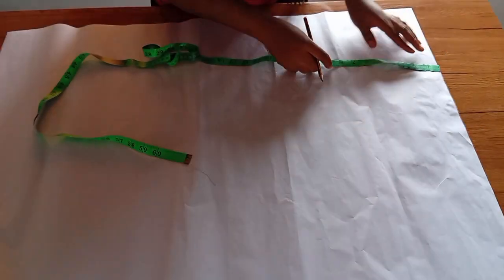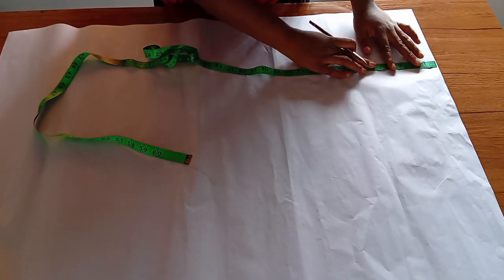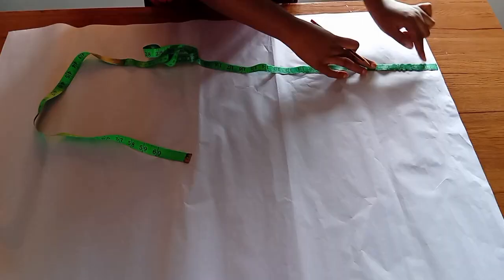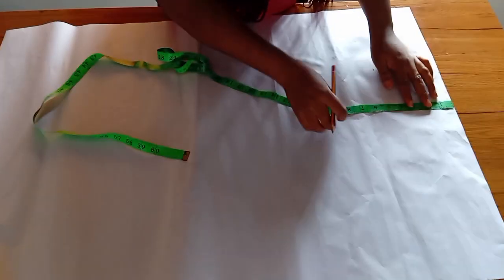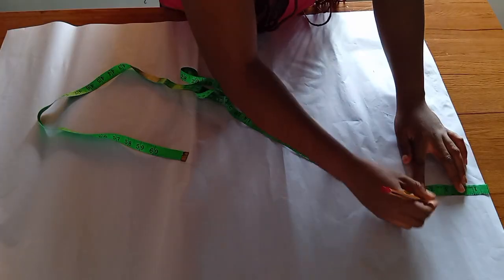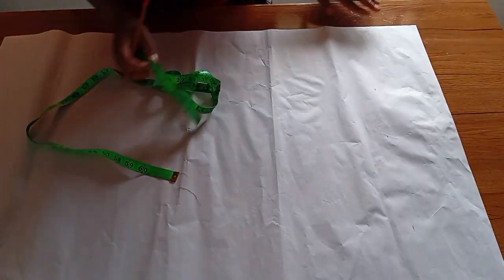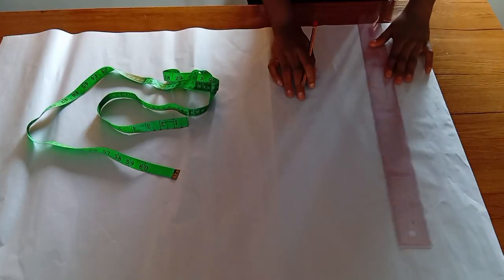Alright. So before you mark your front pattern, before you start dropping your front pattern, before you mark your starting point, you are going to leave 5 inches. Normally you should leave 4 inches, but I'm just leaving 5 inches in case I need extra allowance for the hole. So I'm marking my 5 inches throughout. So I'm going to connect the line using a straight ruler.